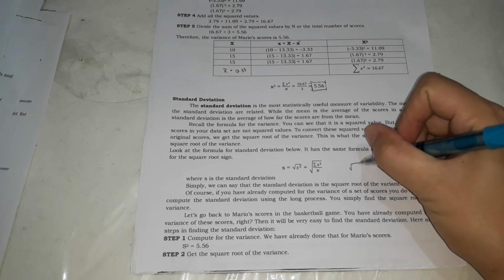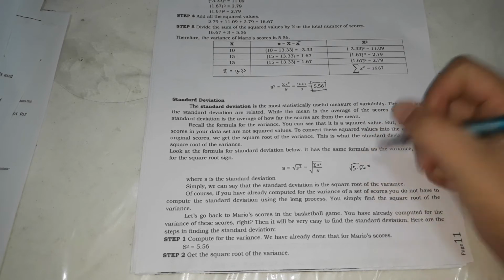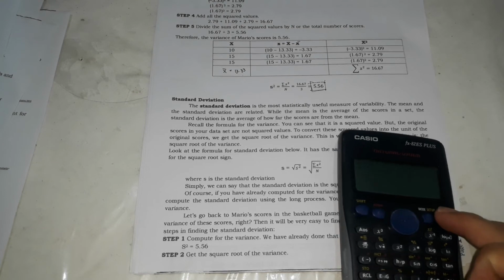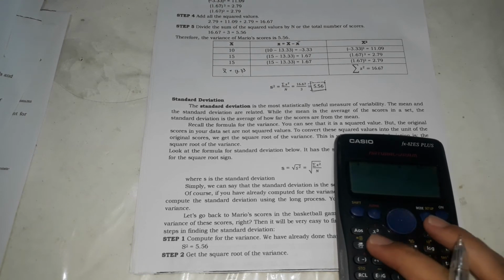So, the square root of 5.56 is 2.36 rounded off. So 2.36. So this is the standard deviation. It means that this is how far the scores are from the mean.